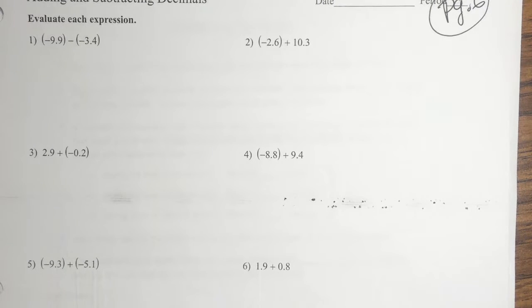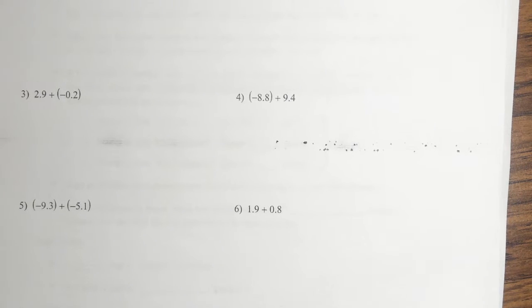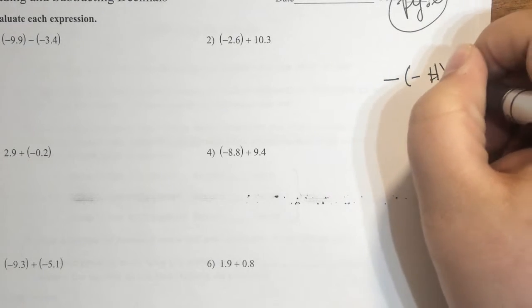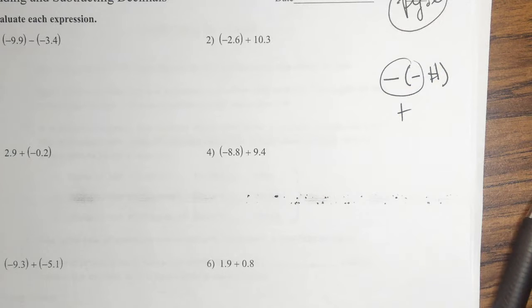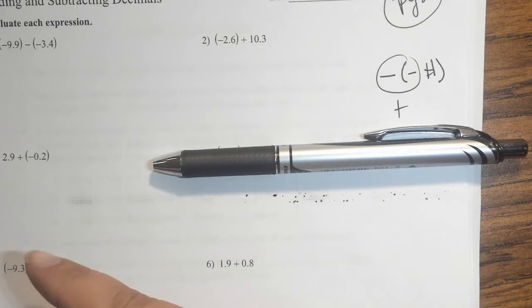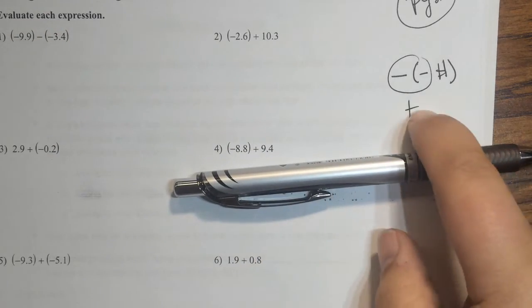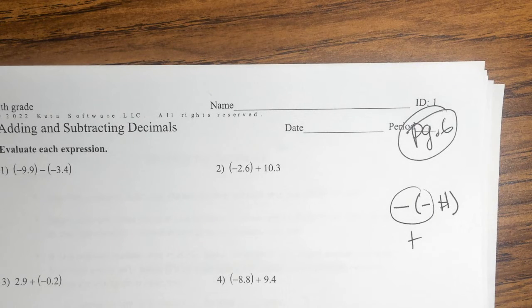I'm not going to go over any of these. I do want to remind you that if you see minus a negative number, that really means plus, or positive, because minus means to go left, but the negative means change the direction, so now we're going to the right, which is adding.